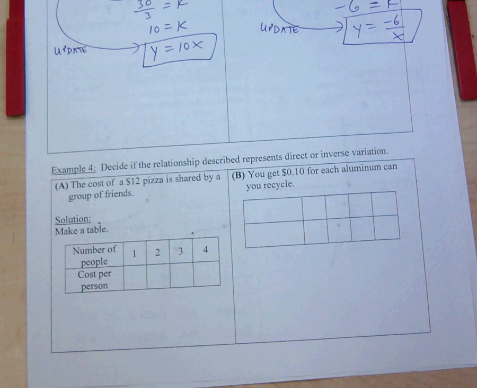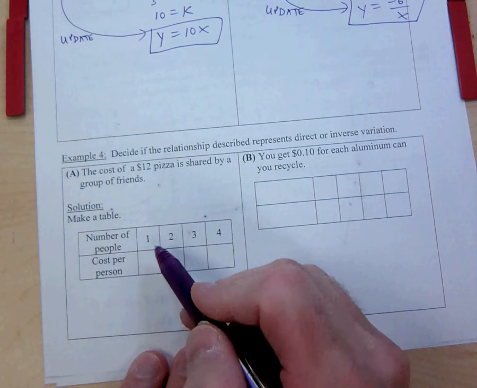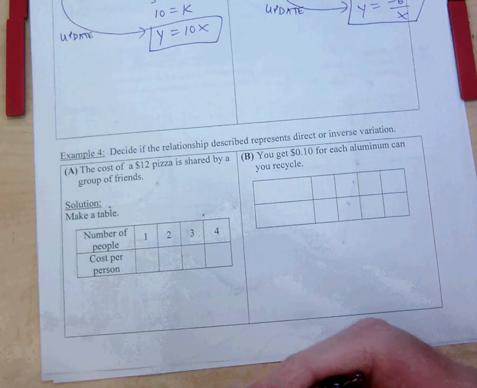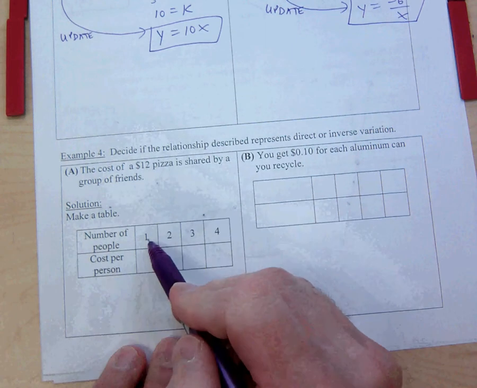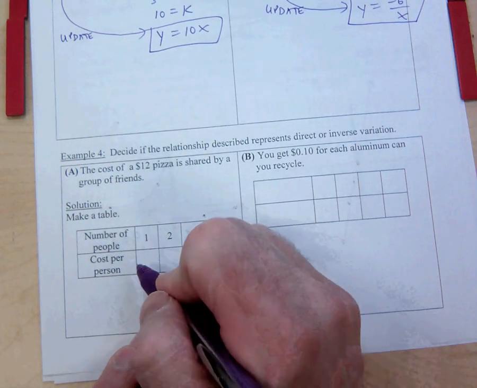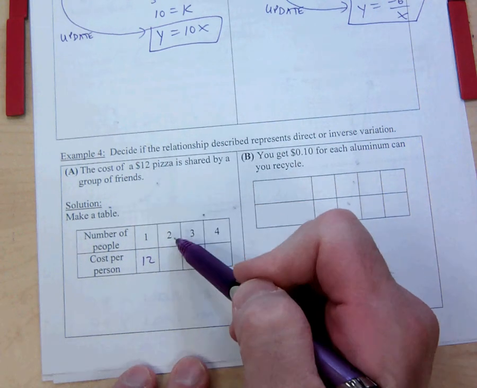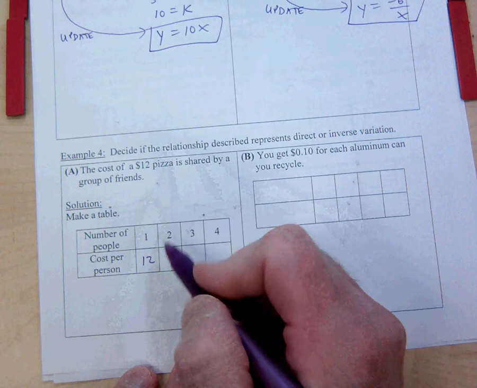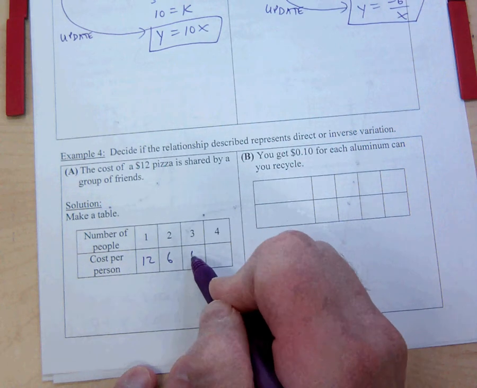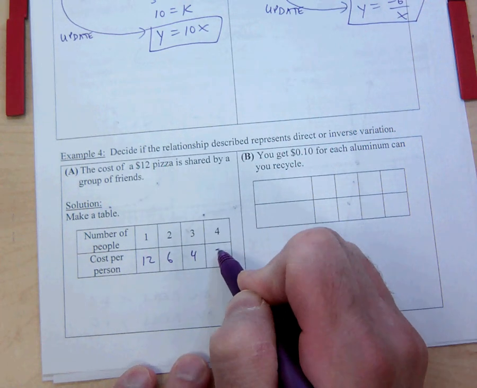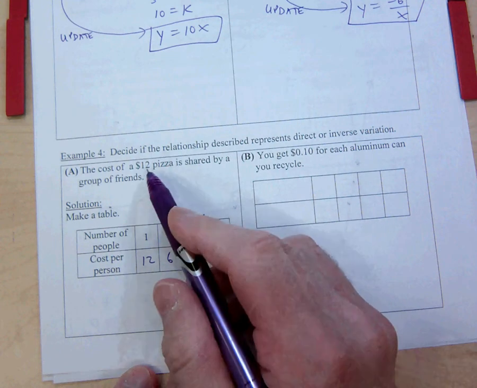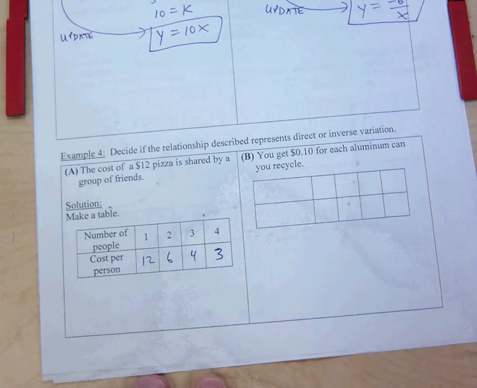All right, so here we go. Harry, real quick. If you got one person, how much is it per person? Now, one person. 12. How about two people? The pizza's $12. If two people are paying for it, they each pay how much? How about here? How about here? How much? 3. Okay. So what do you think? Inverse variation or direct variation? What do you think, Harry?